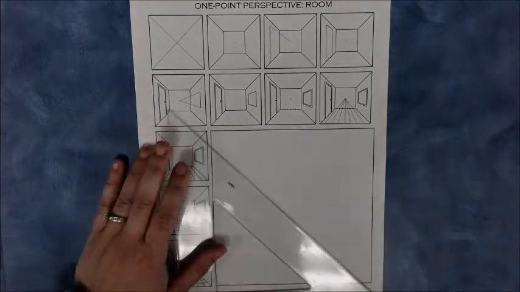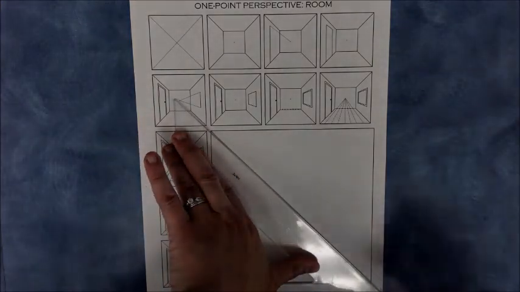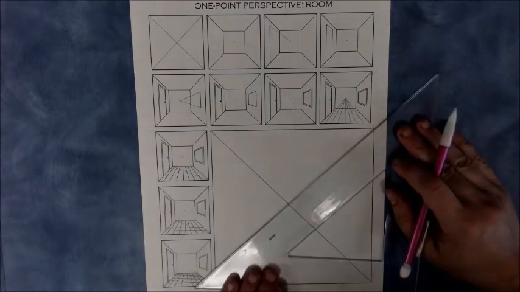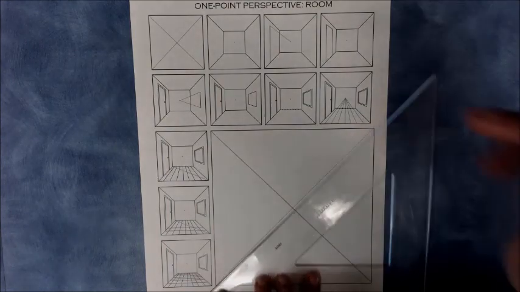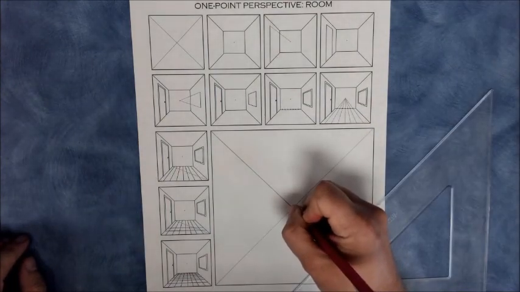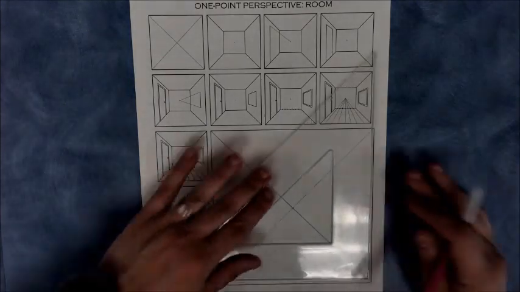Drawing a room in one-point perspective is going to start differently than we have in the past. I'm going to use the border of my box, and I'm going to create an X going from corner to corner on each edge of the box. This is going to create my vanishing point because we need our vanishing point to be right in the smack dab middle.